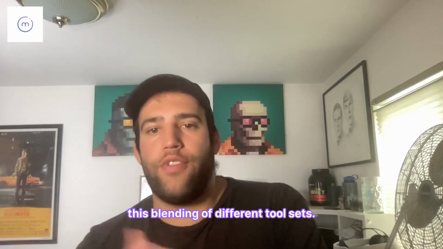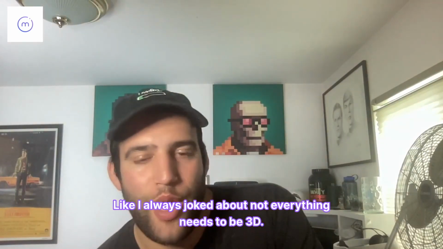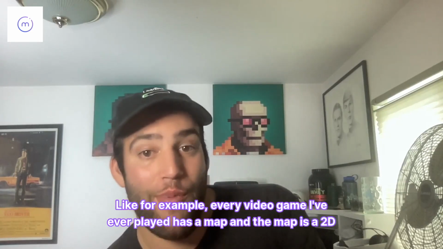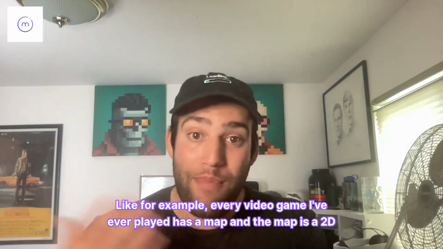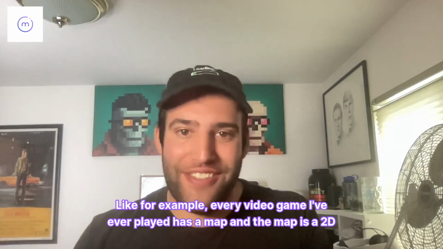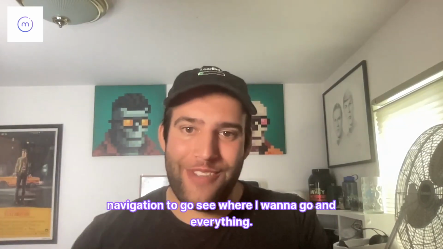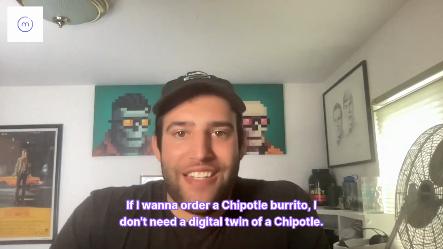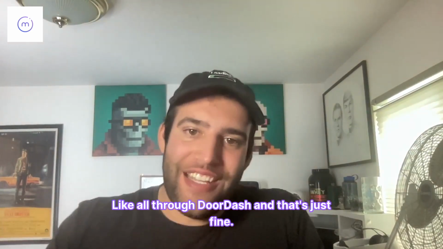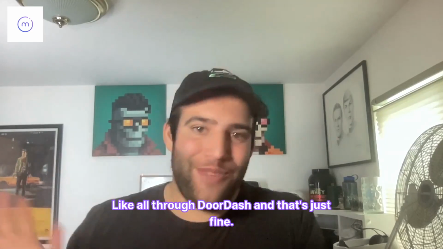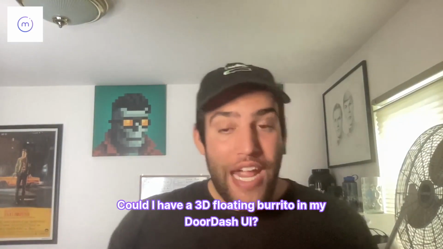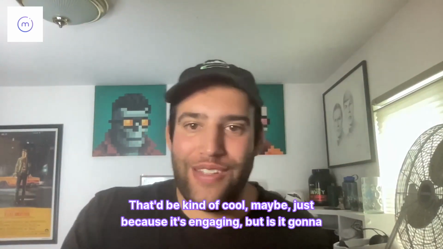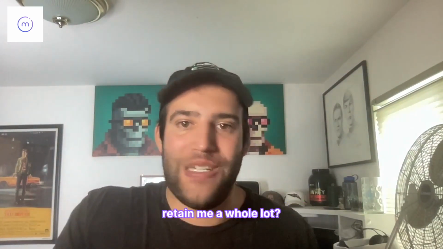I love this blending of different tool sets. I always joked that not everything needs to be 3D. For example, every video game I've ever played has a map, and the map is a 2D navigation to see where I want to go. If I want to order a Chipotle burrito, I don't need a digital twin of a Chipotle. I can roll through DoorDash, and that's just fine. It's probably easier. Could I have a 3D floating burrito in my DoorDash UI? That'd be kind of cool, just because it's engaging. But is it going to retain me a whole lot?